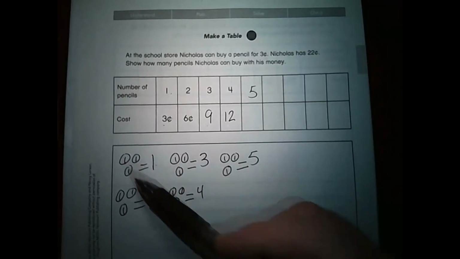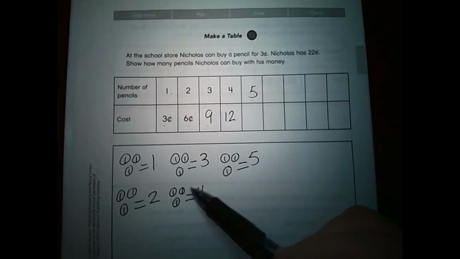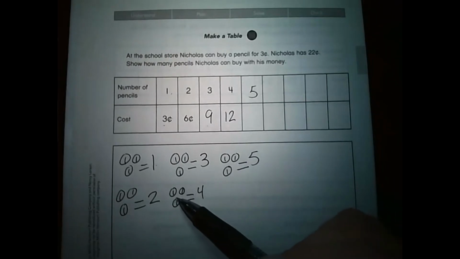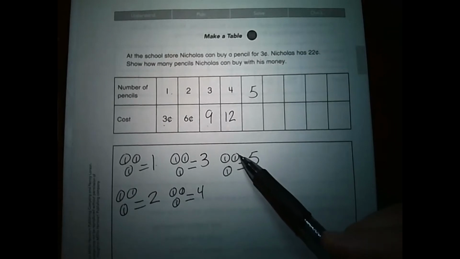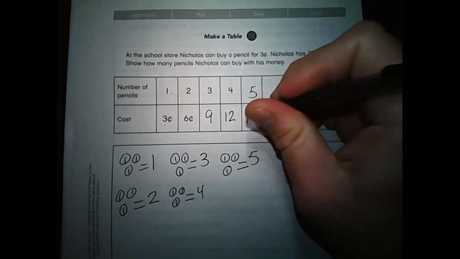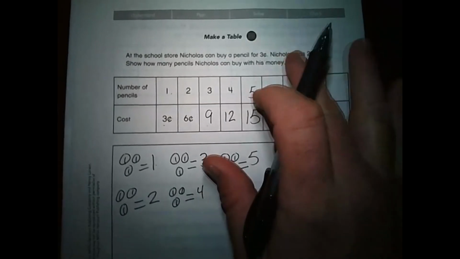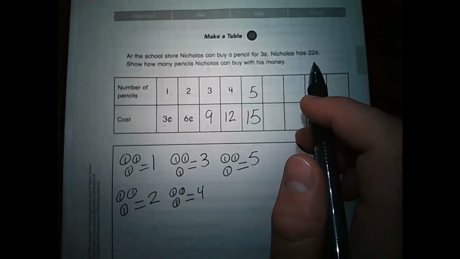Well, let's see, we've got 3, 6, 9, 12, and then we're going to count by ones. So we're at 12, 13, 14, 15. Okay, so we've spent 15 cents. Now, if you paid attention to this area up here, it says Nicholas has 22 cents to work with.